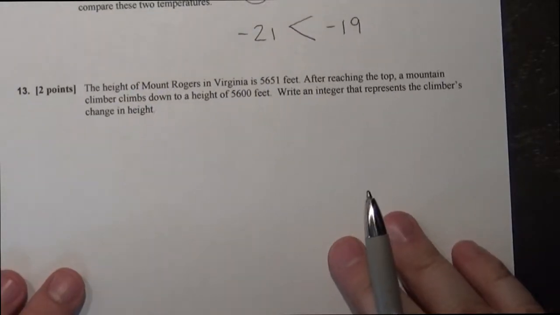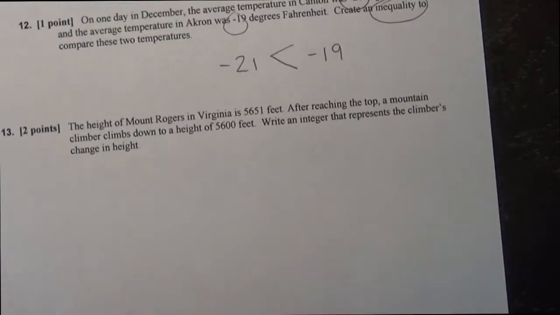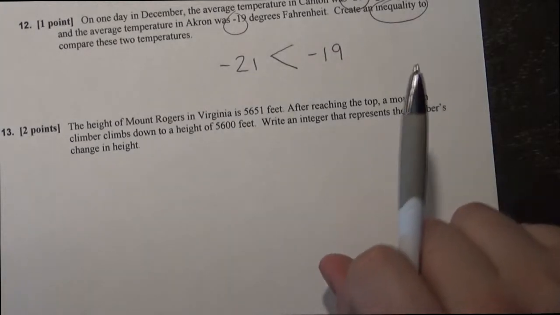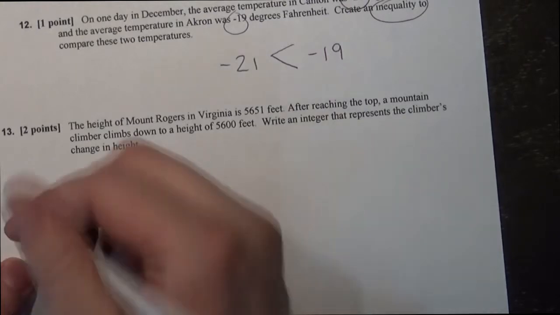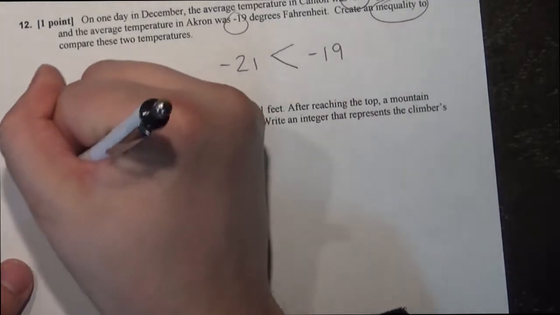Let's move on to number 13, our last one here. It says the height of Mount Rogers in Virginia is 5,651 feet. After reaching the top, a mountain climber climbs down to a height of 5,600 feet. Write an integer that represents the climber's change in height. Well, I'm going to use a visual here because I'm more of a visual person. So Mount Rogers is 5,651.